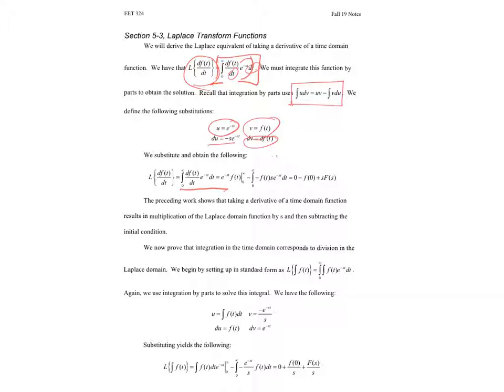So that's my original function. Now I'm going to do my uv. So this is my u, this is my v, evaluated from 0 to infinity. And then I subtract from it my integral of v du. So this here is v, and this is my du. Okay?